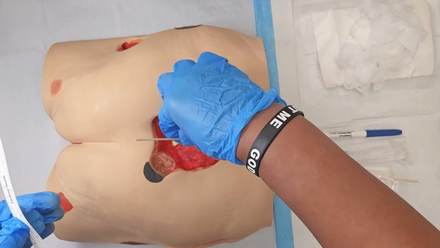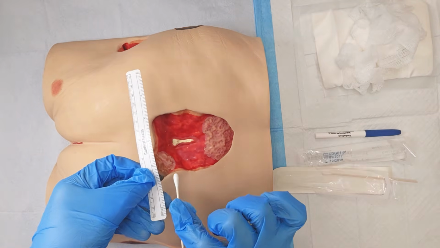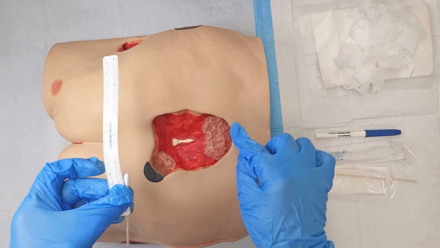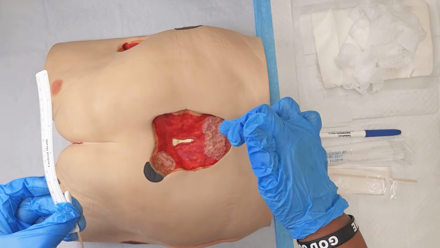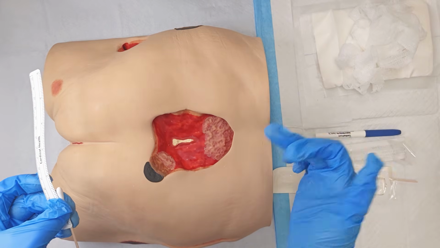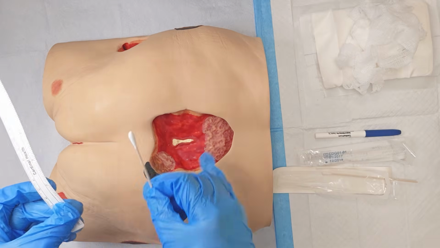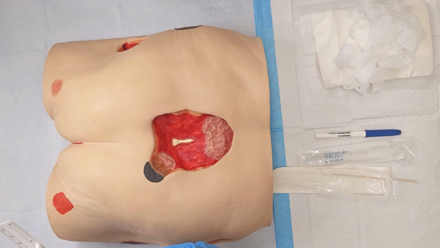And then this area here is what we call undermining. Basically, undermining, just think of a ledge or like a shelf type appearance. You have your top layer of skin here, but there's no subcutaneous fascia or muscle attached. Okay, so this is what we call undermining.